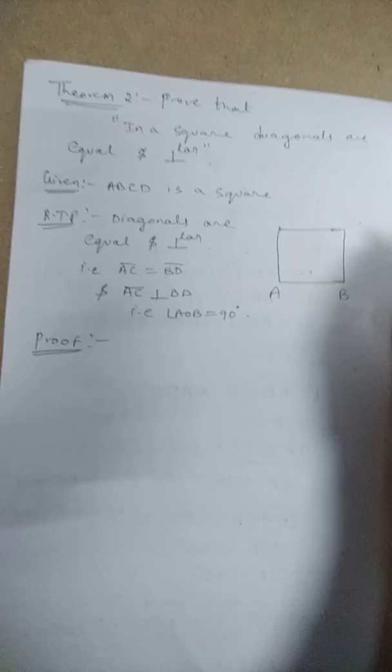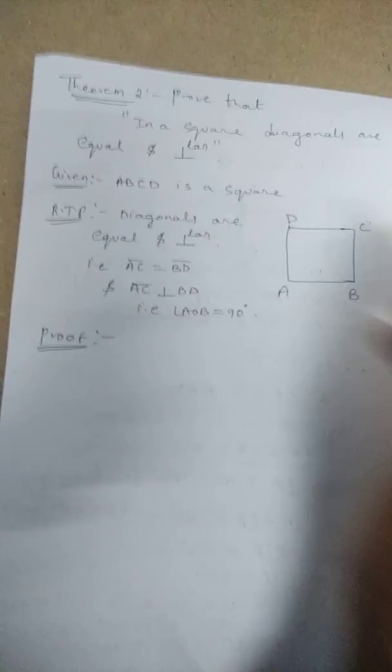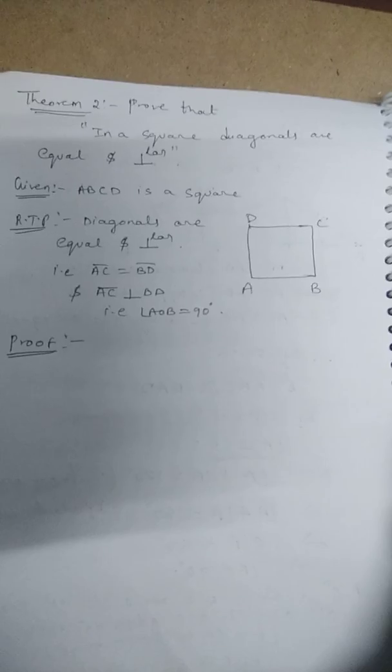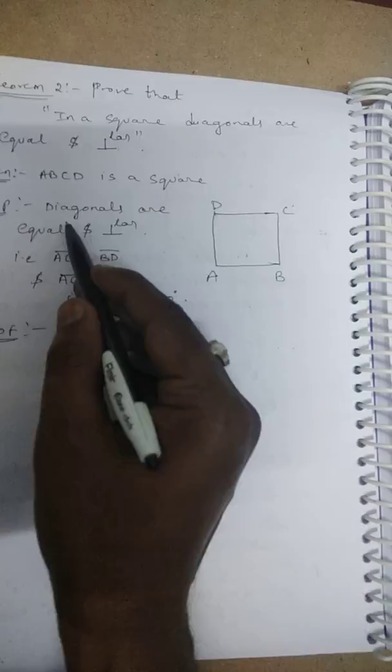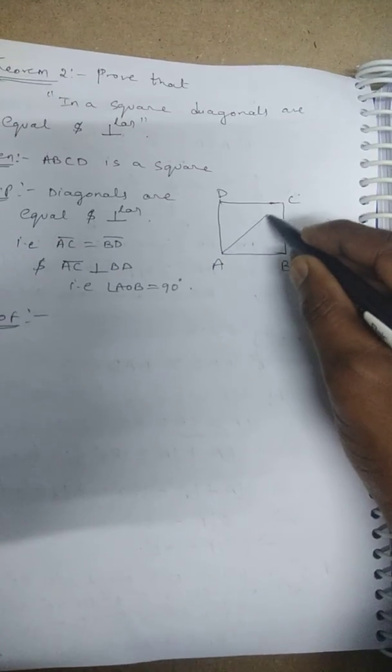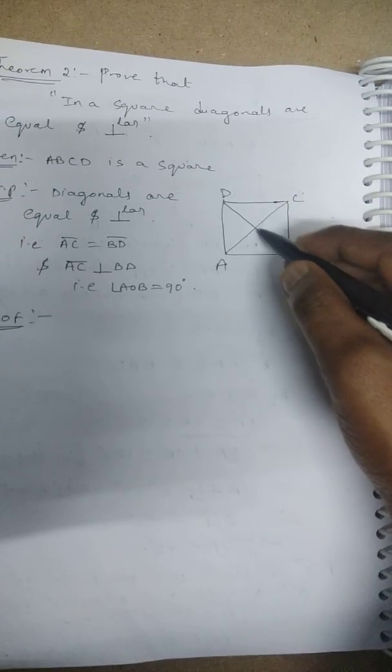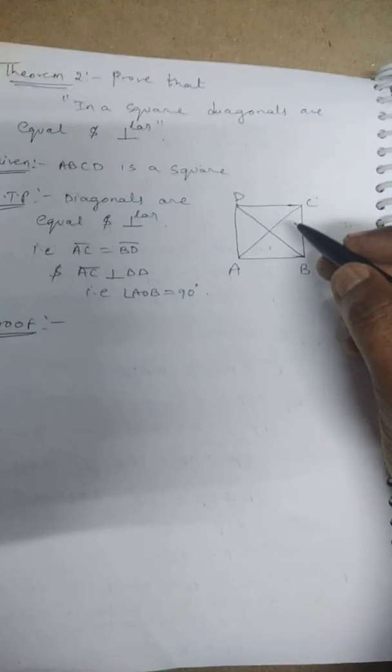ABCD is a square. In a square, the diagonals are equal. ABCD is a square, and we need to prove that the diagonals are equal. We have to prove this diagonal is equal to this diagonal.